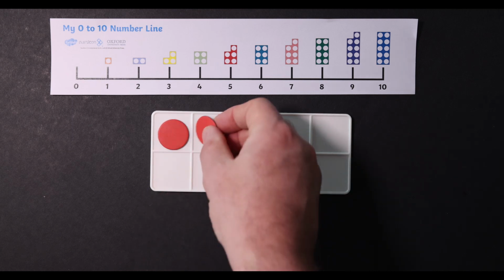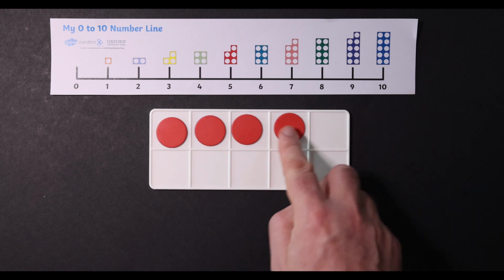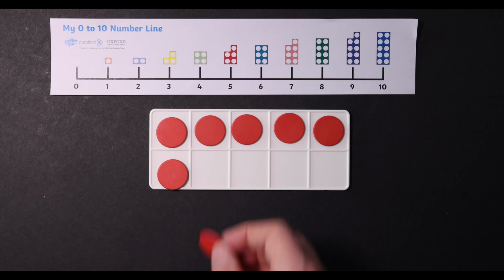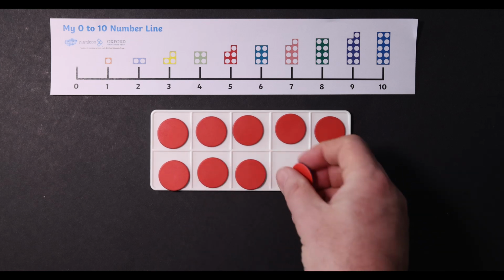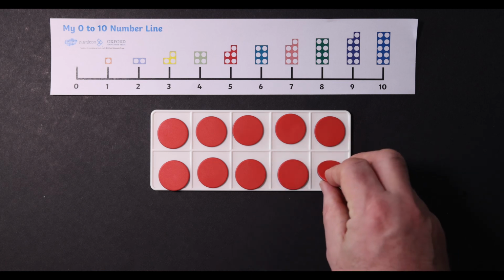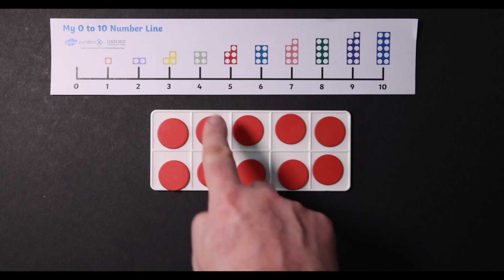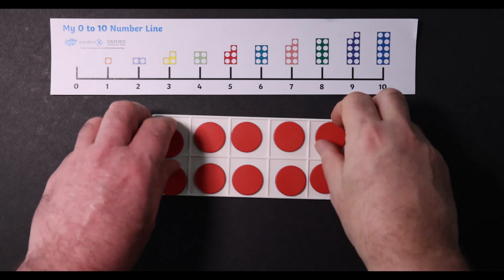What's one more than 1? 2. What's one more than 2? 3. What's one more than 3? 4. What's one more than 4? 5. What's one more than 5? 6. What's one more than 6? 7. What's one more than 7? 8. What's one more than 8? 9. What's one more than 9? 10. So make sure you do it in this order rather than in that order. And then they'll get familiar with the positions. And then you can vary it.